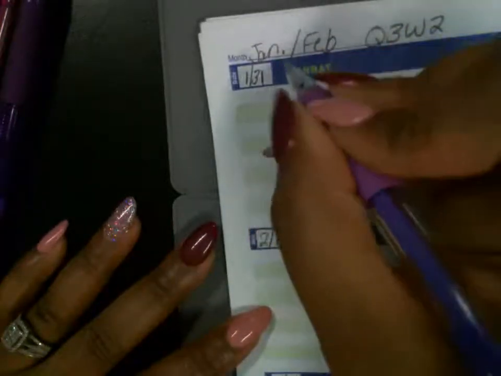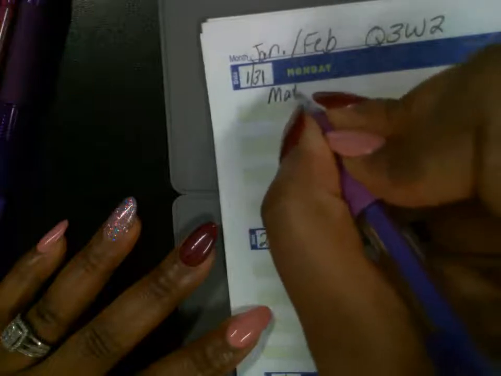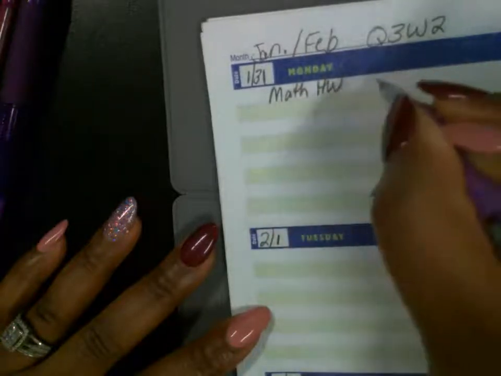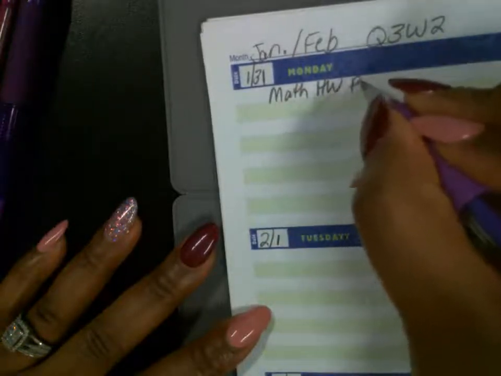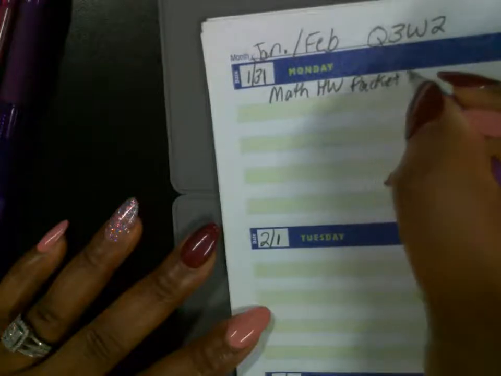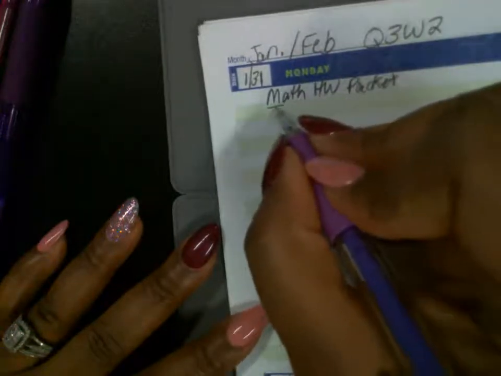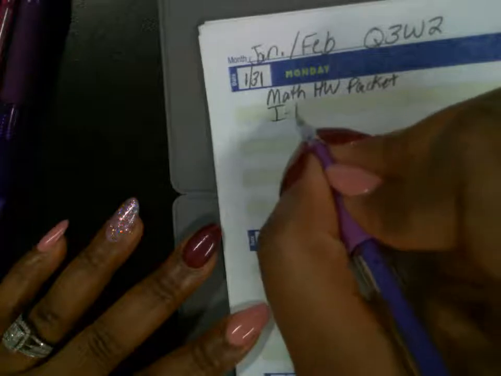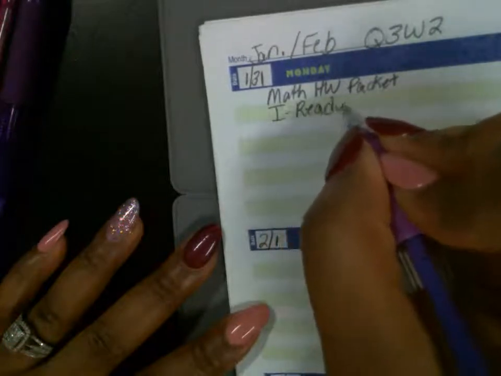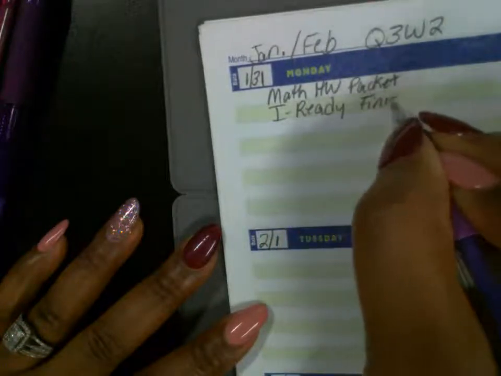So our homework for tonight, we have math homework, which is of course that packet. Okay, if you don't finish already, you need to finish it.